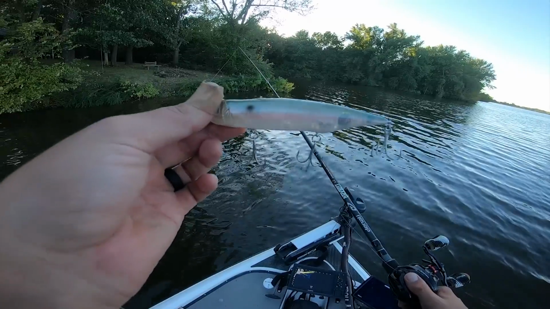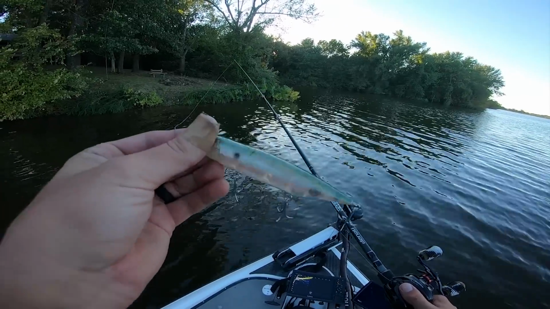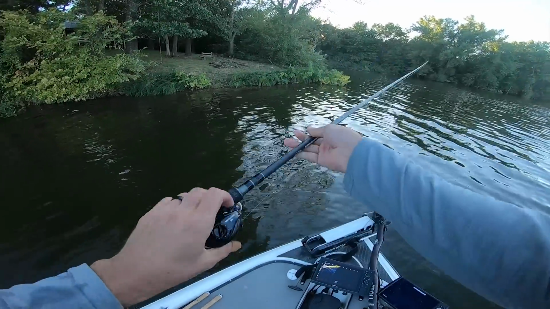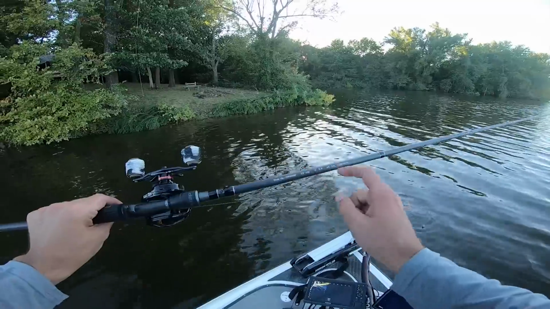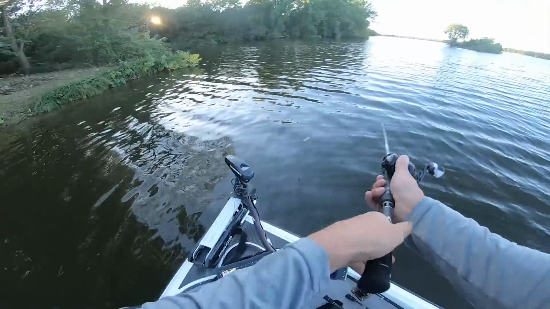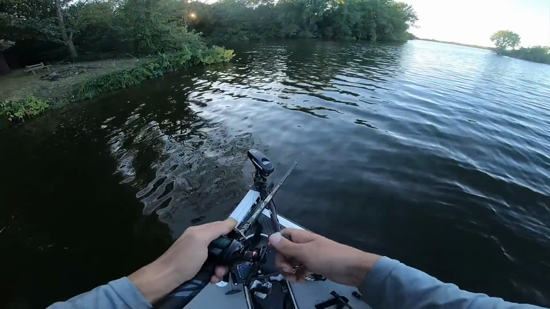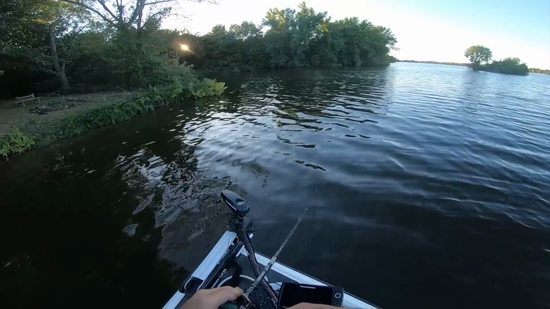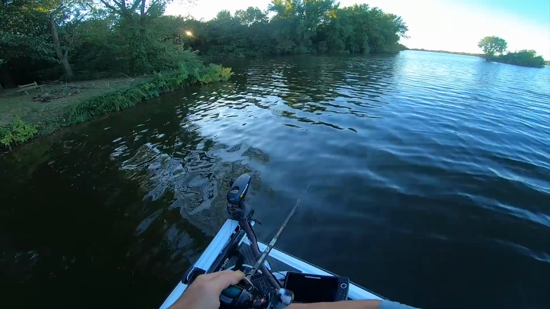Got the fish on the Megabass Dog X Diamante. Nice walking topwater, just pairing that with a 7'6" heavy power, moderate fast action swim jig rod and some braid. Probably not the ideal rod for throwing this, but it's the only rod I kind of had rigged up. I would have liked to have a rod with a little bit more give, maybe like a crankbait rod or something.